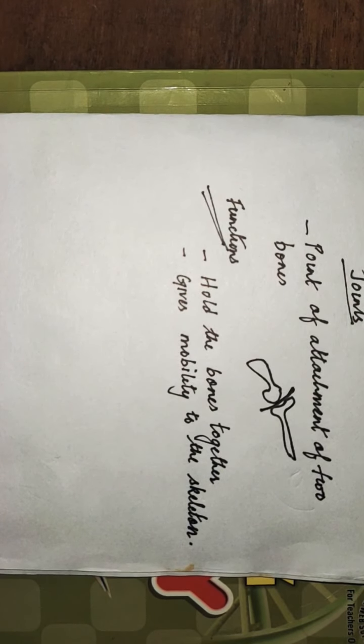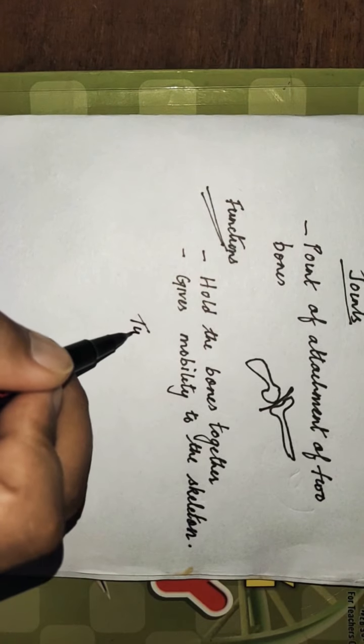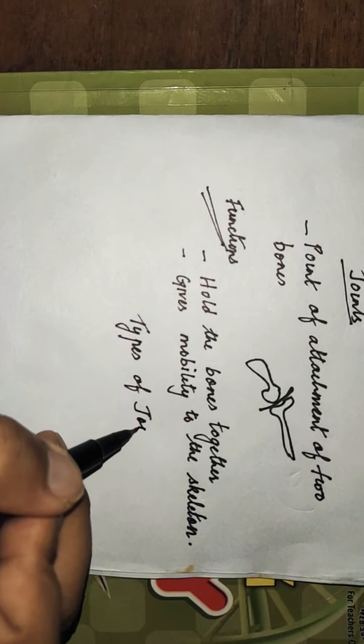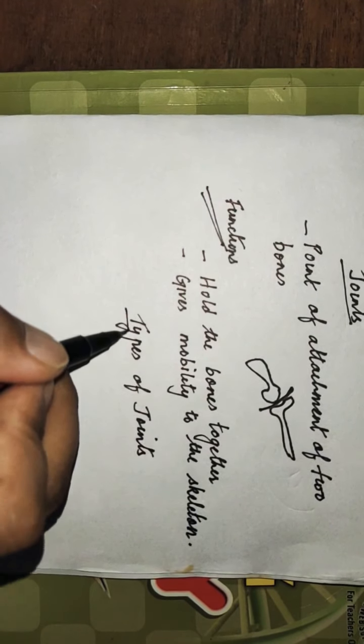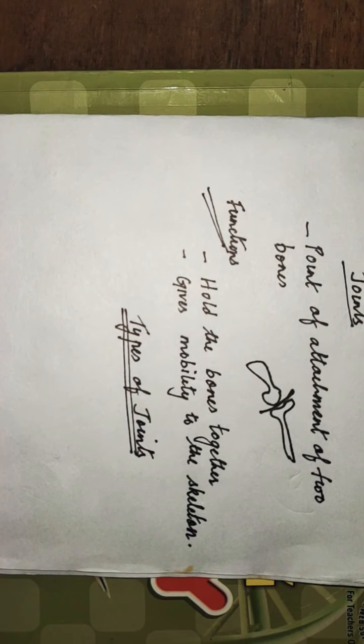Okay, so we will be learning about the types of joints now. There are three types of joints.